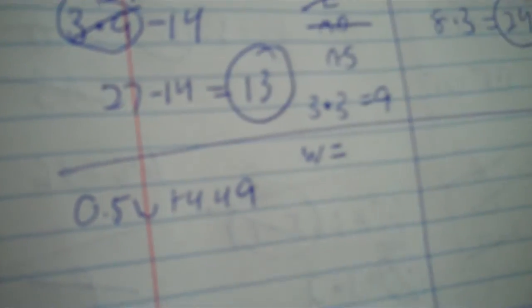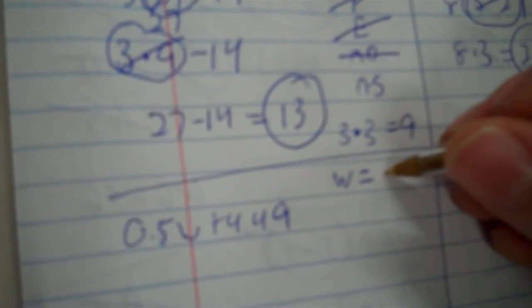Where W is the weight in pounds of the item. If your computer weighs 26.5 pounds, what will the cost be? So our variable in this problem is W. Put W equals, now W it says is the weight. What is the weight? The weight is 26.5 pounds, so W equals 26.5.